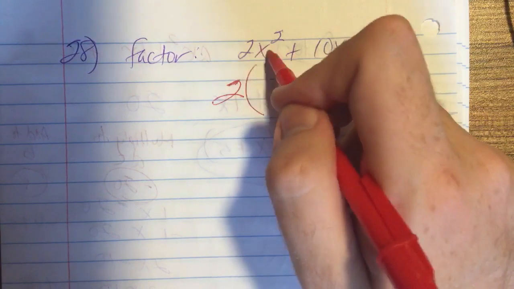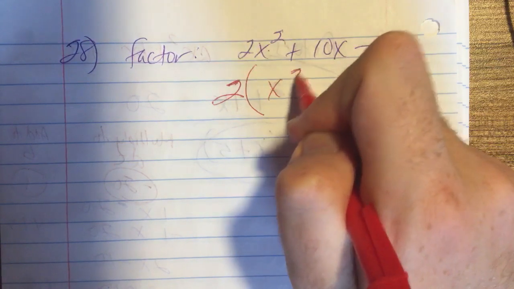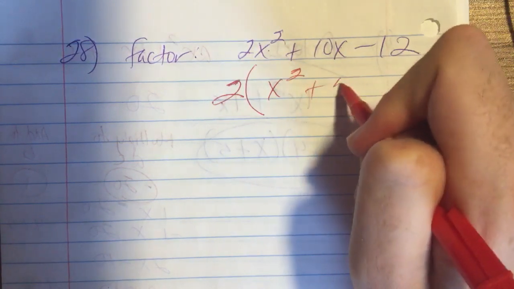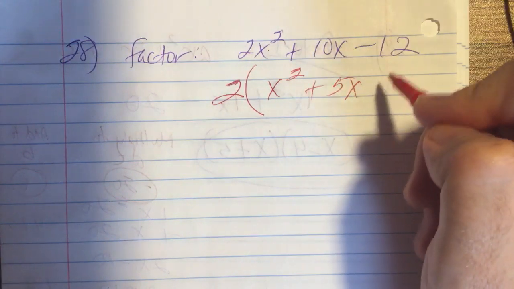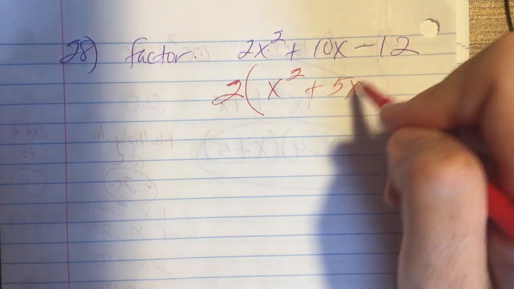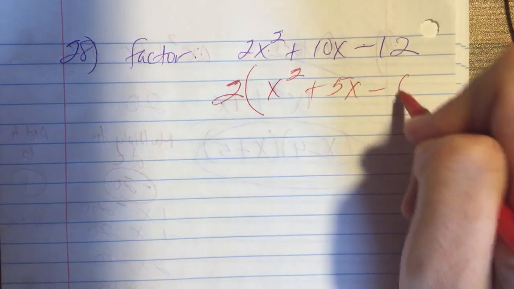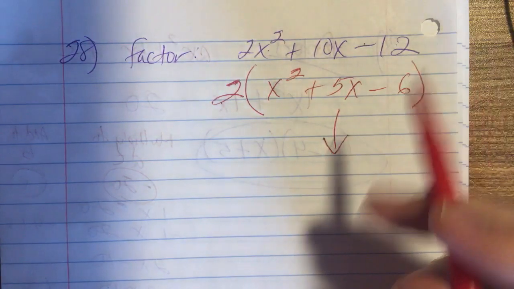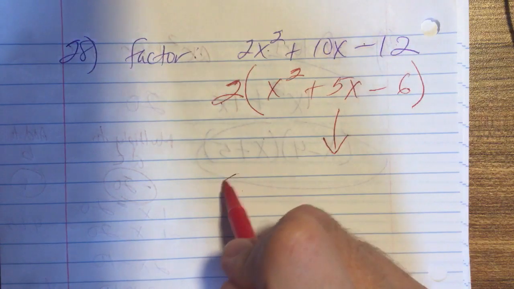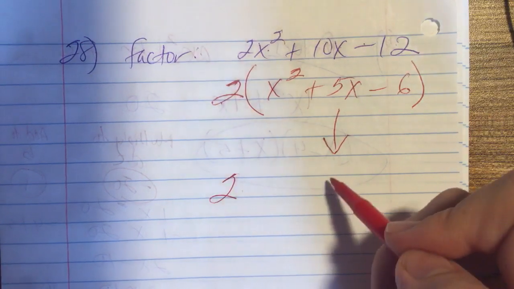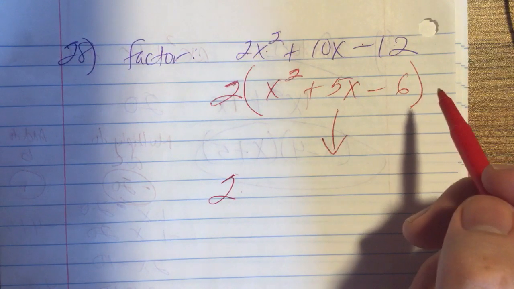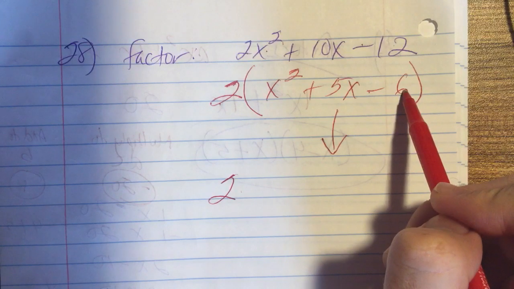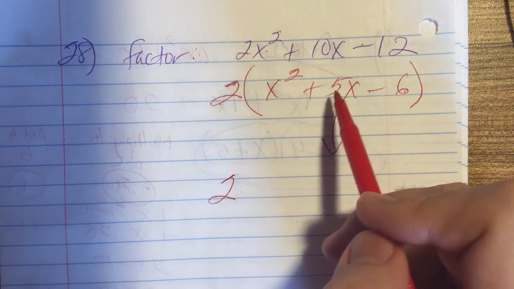and then I would have 2x squared divided by 2 would be left with an x squared in parentheses. 10x divided by the GCF 2 would be a positive 5x in the parentheses, and negative 12 divided by that GCF of 2 would leave me with a negative 6 in the parentheses. And then I have to go ahead and factor the parentheses expression by finding two numbers that multiply to be negative 6 and add to be 5.